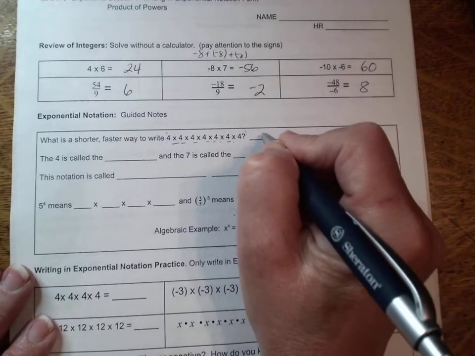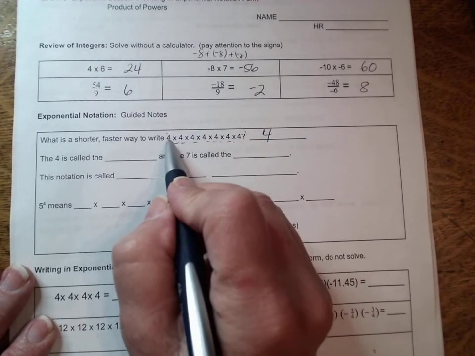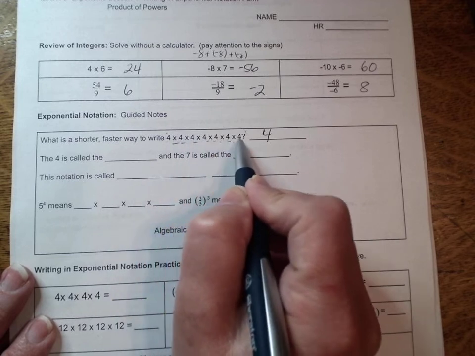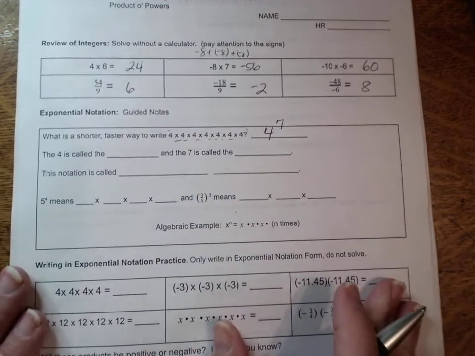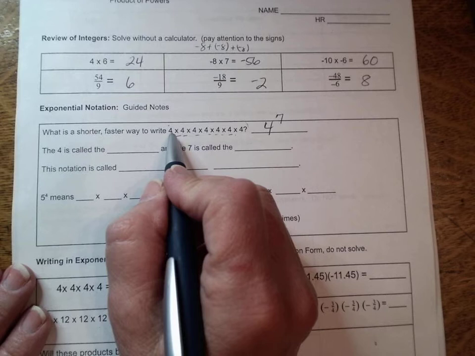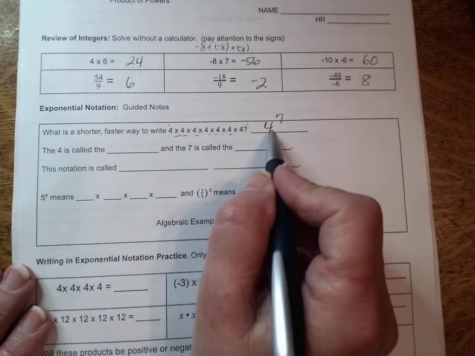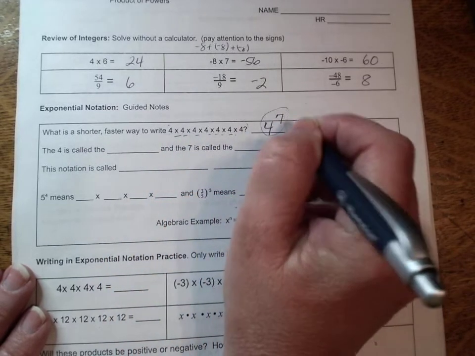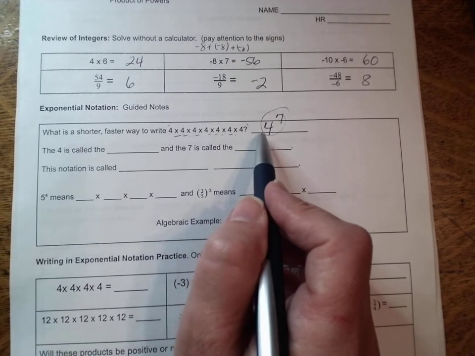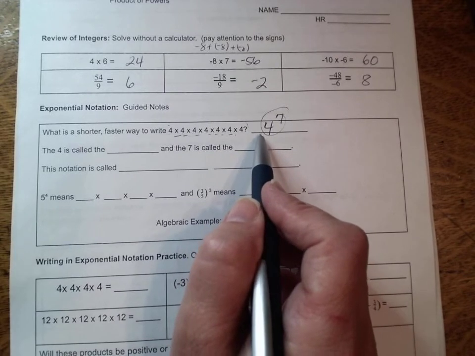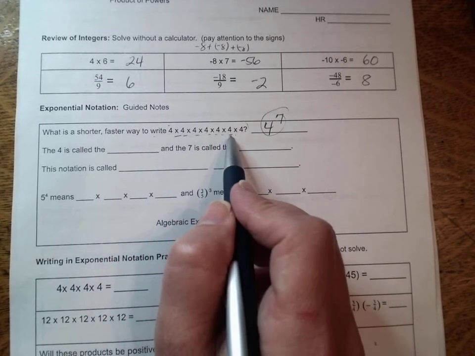4 to the power of 6? Is it 6 or 7? 1, 2, 3, 4, 5, 6. Okay, so it is 7. So don't think just the 4 and then there's 6 after. So 4 to the 7th. This is a faster way to write that. It's shorter, it's faster, and there's less errors. If you did this, you're going to forget a 4.